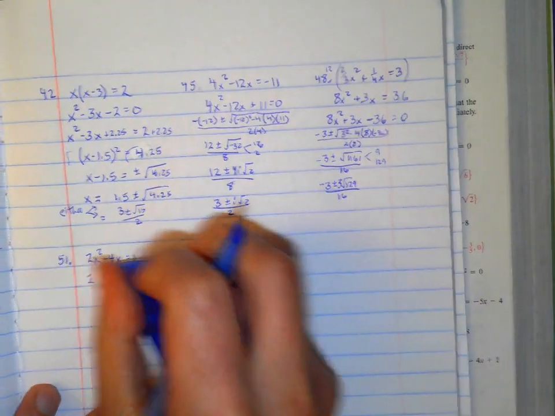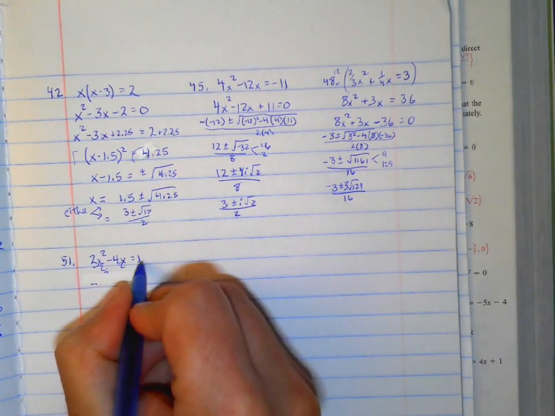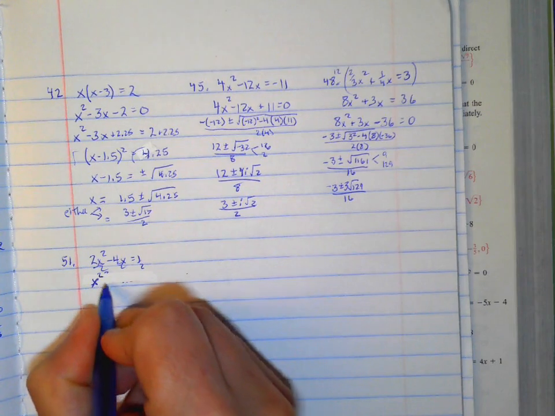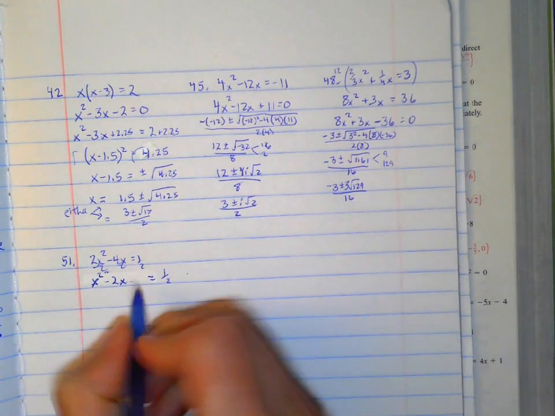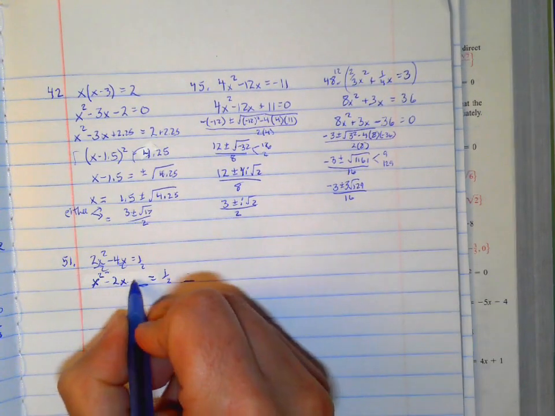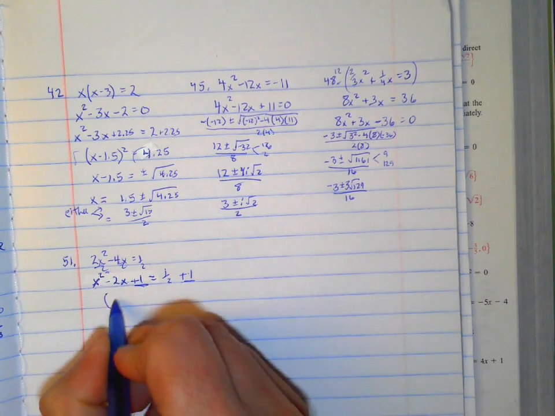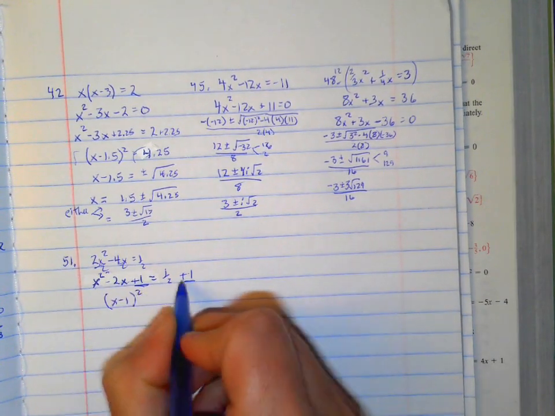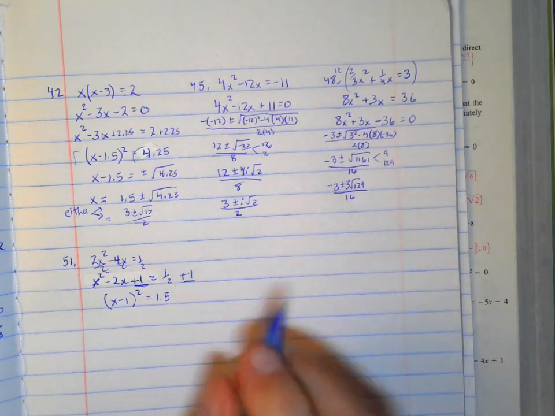So the first thing we should do is divide everything by 2. So I'll have x squared minus 2x equals 1/2. Complete the square here. Half of negative 2 is -1. Negative 1 squared is +1. So this here will factor down to be x minus 1 squared. And this is 1.5, or 3/2.